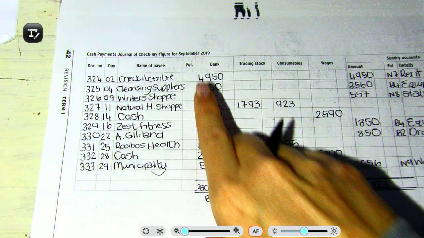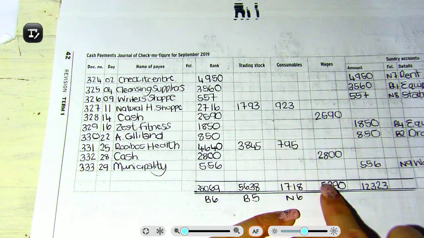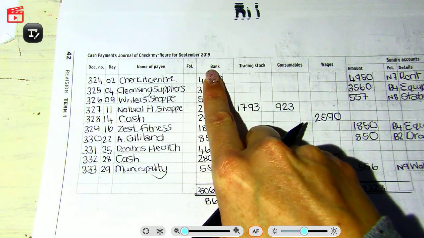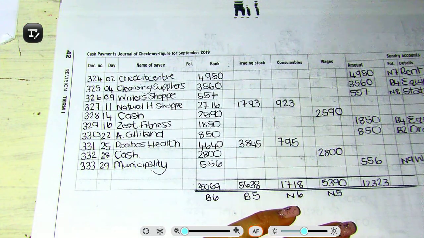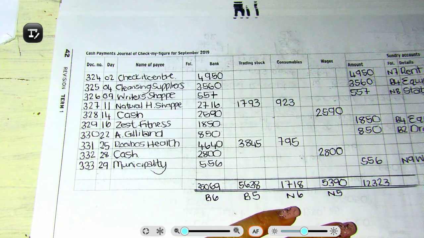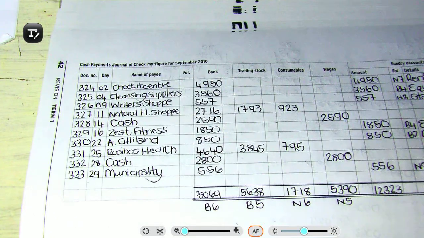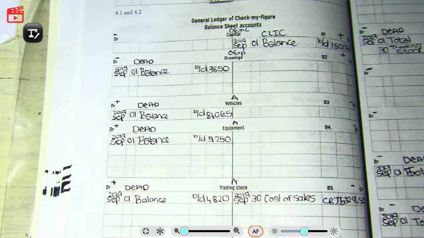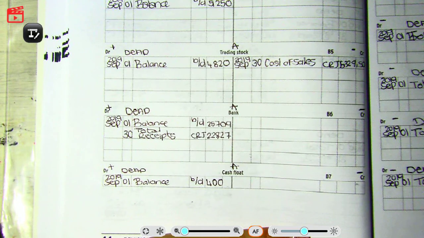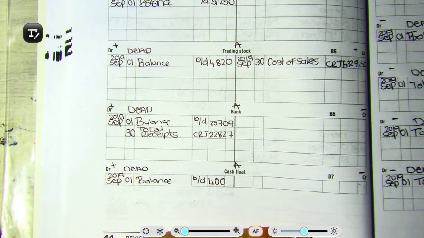All right, so we are going to post all of these columns now. I'm going to start with bank. Bank amount being 25,069. So now we go to my bank general ledger, which is on page 44. Now I need to say to myself, what is bank classified as?